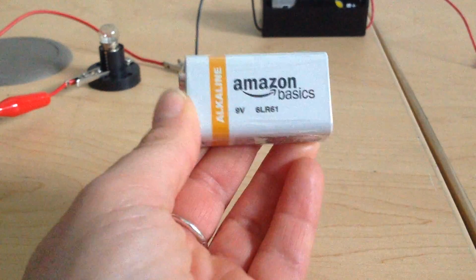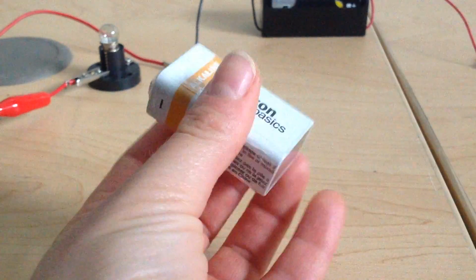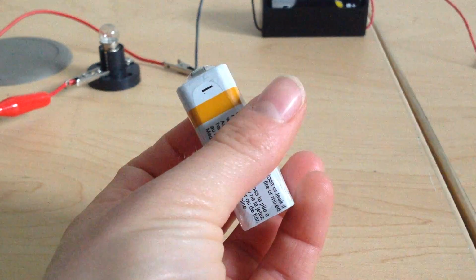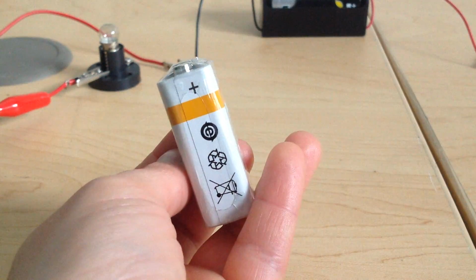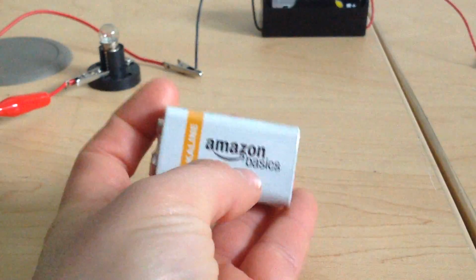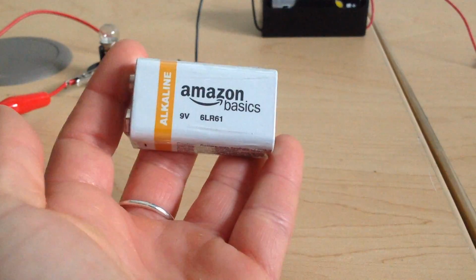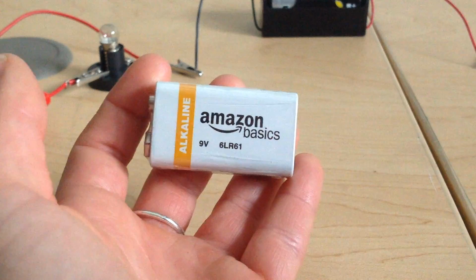Okay, so let's start talking about batteries. You might have noticed that batteries have a negative side and a positive side. What's happening in a battery is a chemical reaction. It's actually using chemical energy and transferring it into electrical energy.